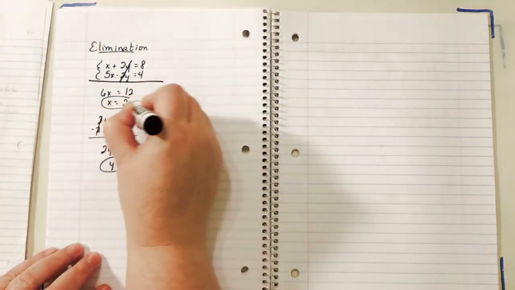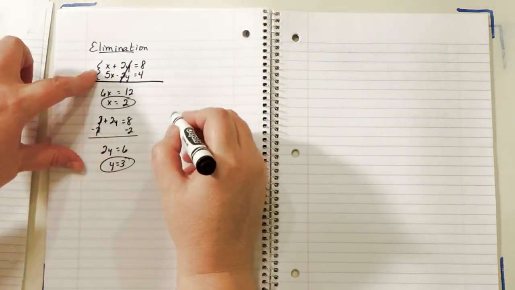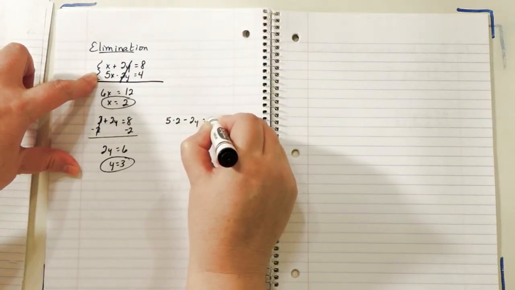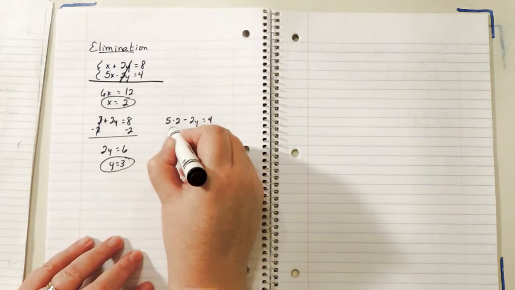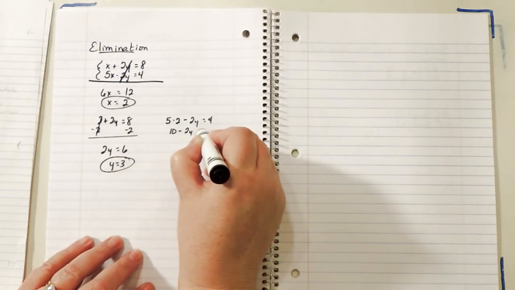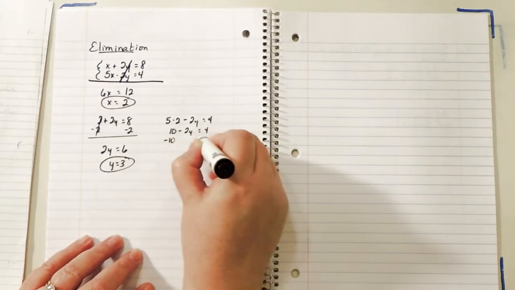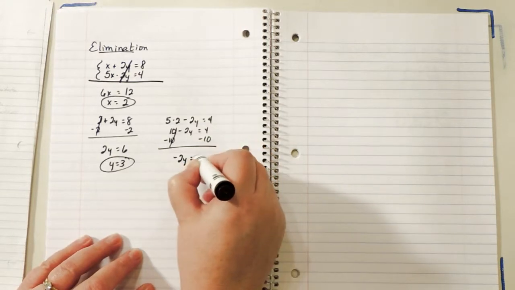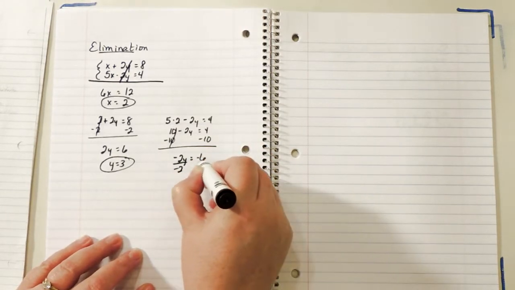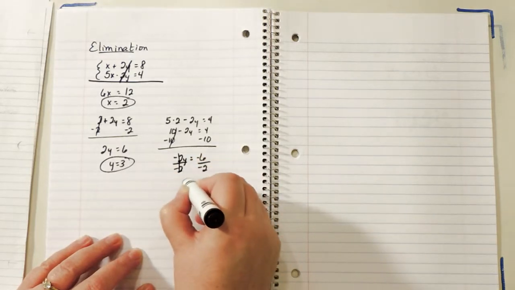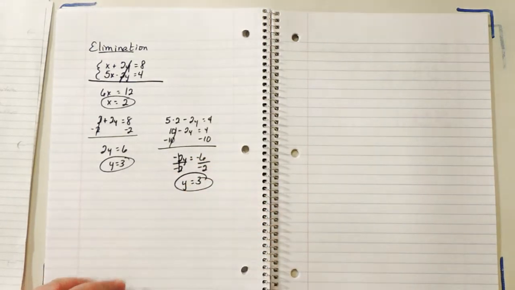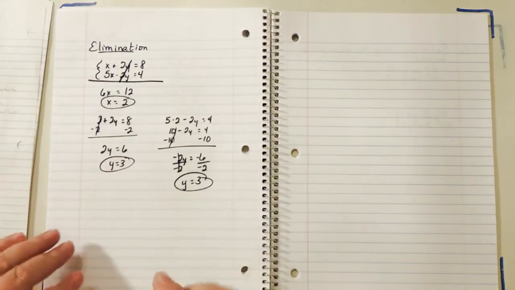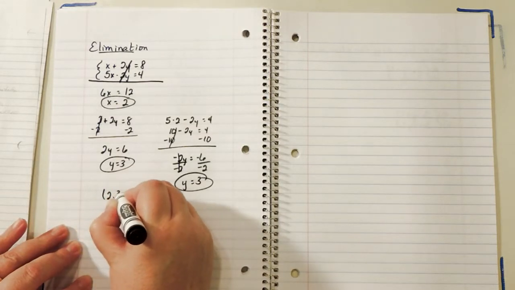Okay? Now let's plug this x into the other equation. So we have 5 times 2 minus 2y equals 4. 10 minus 2y equals 4. Subtract 10 from both sides. Minus 2y equals minus 6. Divide by negative 2, sorry. And we have y equals 3. The y's checked in both sides, so our ordered pair is 2 and 3.